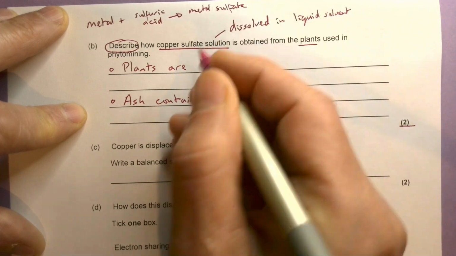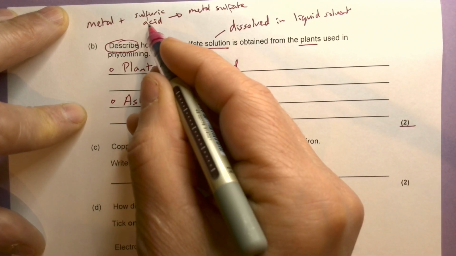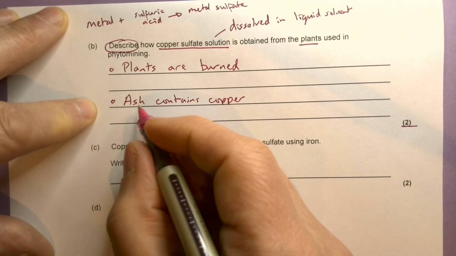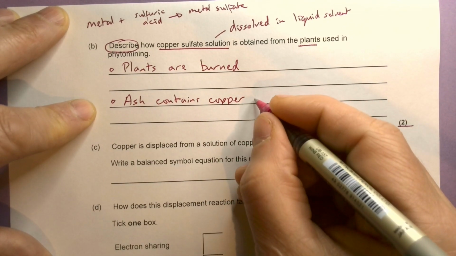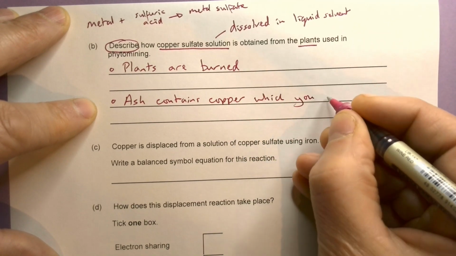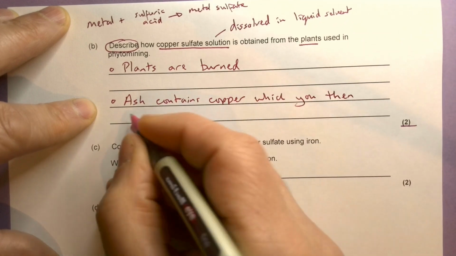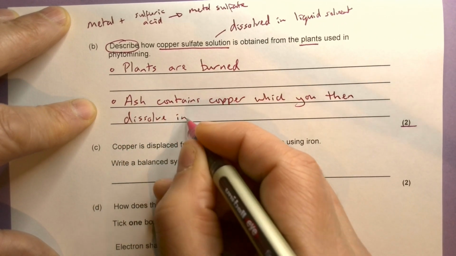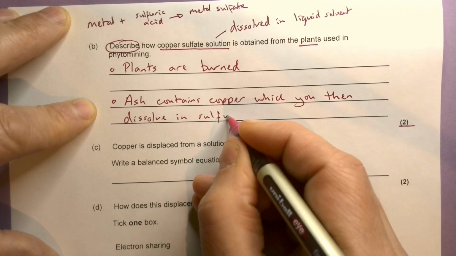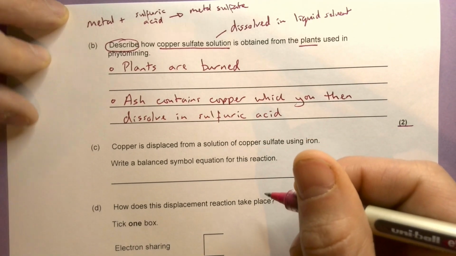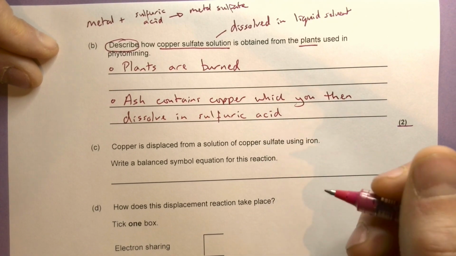So in this case we've got copper, we need to react it with acid. So the ash contains copper, which you then dissolve in sulfuric acid. And that makes copper sulfate.